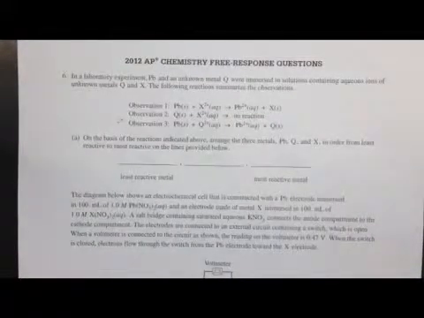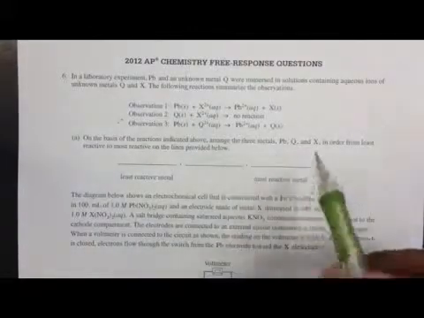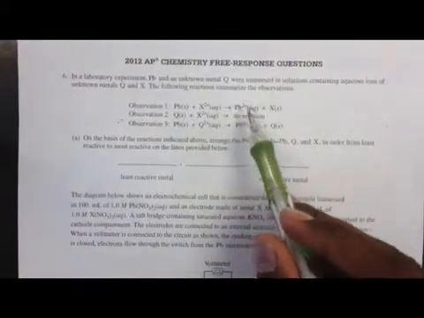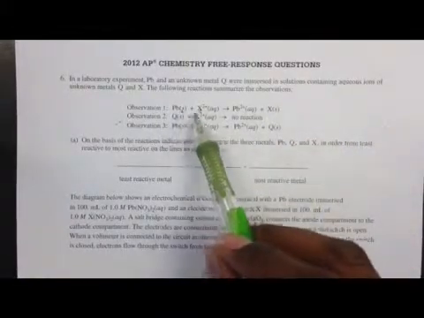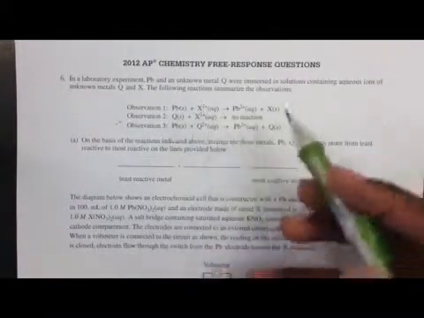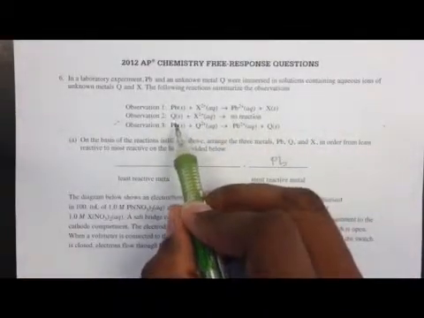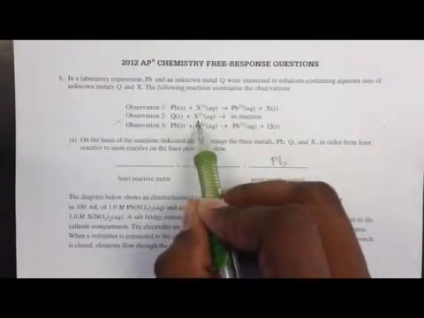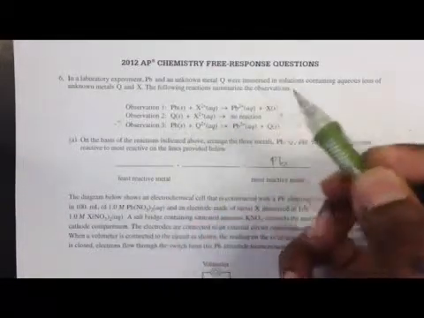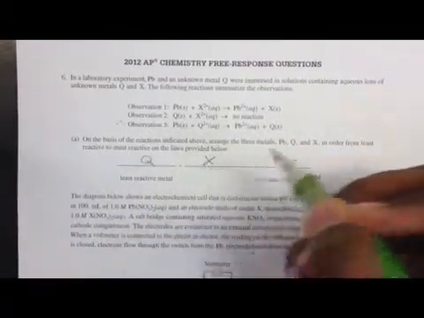Okay, for part A, we're trying to find out which metal is the most reactive and which one's the least reactive. So if we look at observation 1 and 3, we see that Pb is willing to lose its electrons to X and to Q, making it the most reactive. And then we look at observation 2 and notice that Q is not willing to give its electrons to X, so that makes it the least reactive, leaving the middle spot for X.